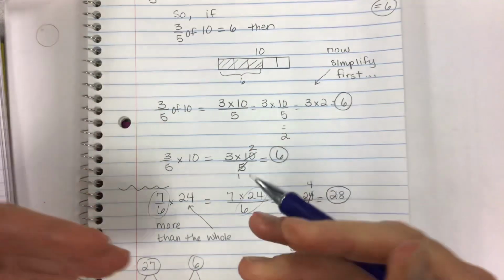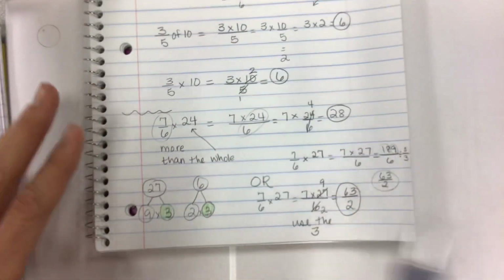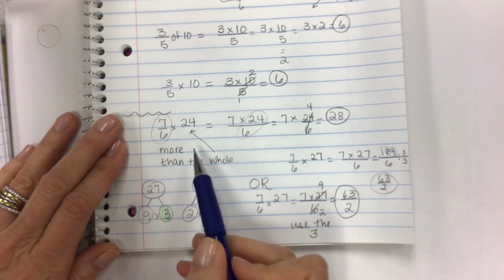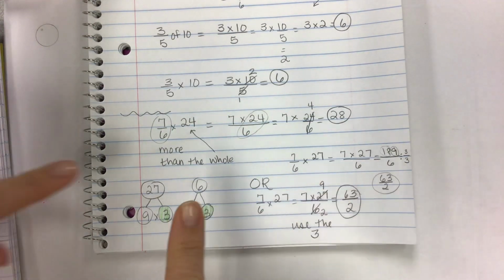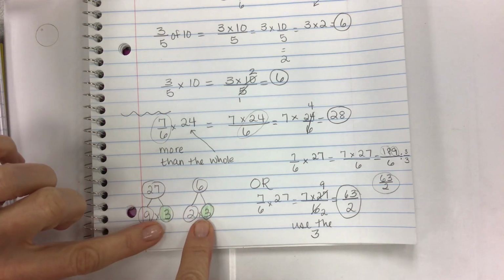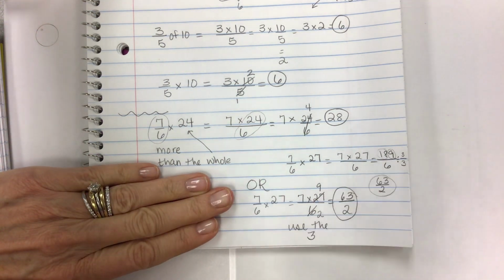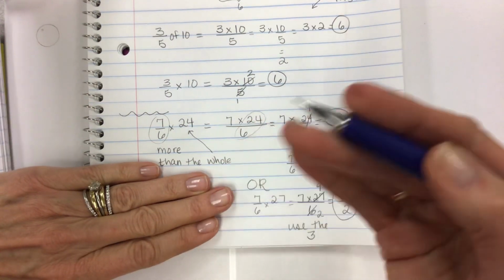And so it's just the way that you can break it up. The whole is going to be put into this fraction, and then you can start thinking about how to break up the whole and what would be a good factor of that number to use.